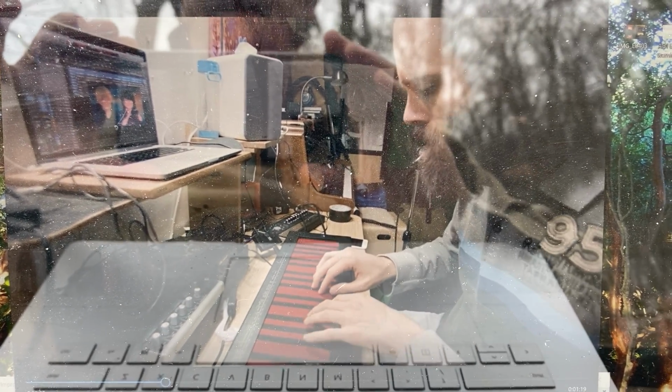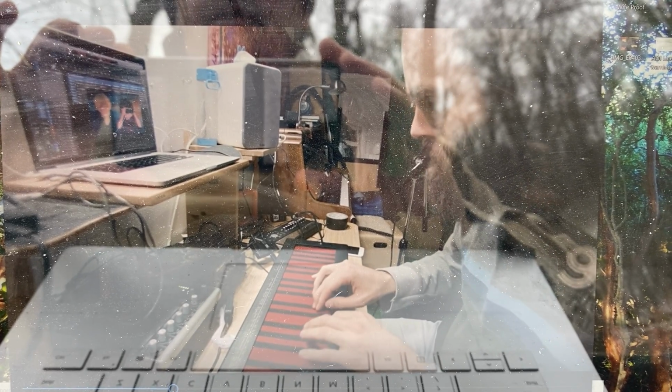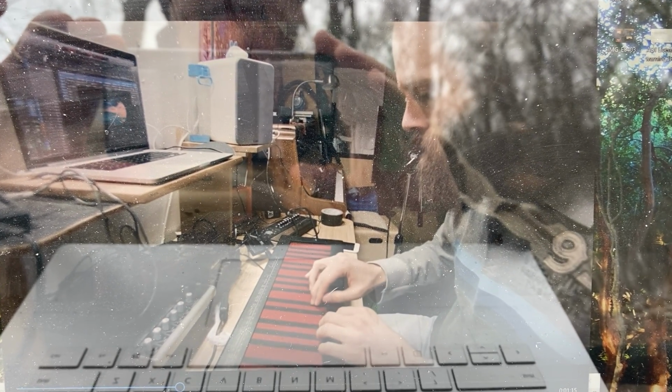You see a screen up there on the left. He's following along with the movie he's doing, improvising.